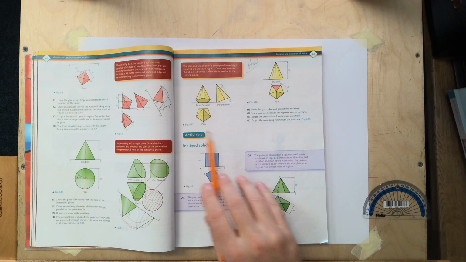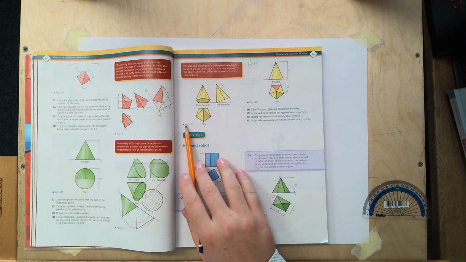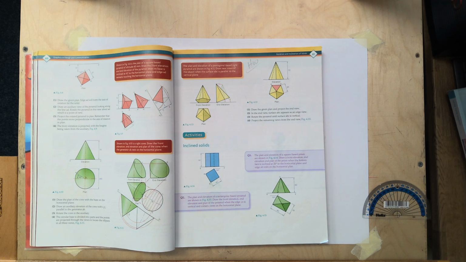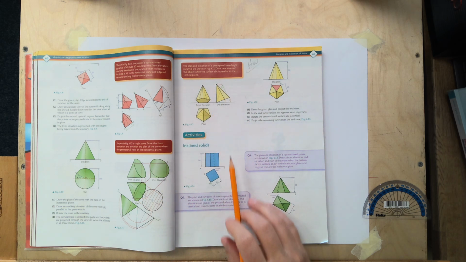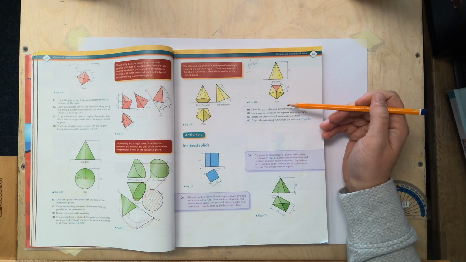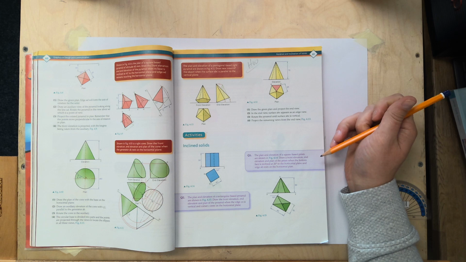Right, so today's homework is page 61 and it is figure 4.12. Okay, so this is our image here. The plan and elevation of a pentagonal based right pyramid are shown, figure 4.12. Draw the new views of the object when the surface ABC, this pink surface here, is parallel to the vertical plane. Okay, so it's parallel to the vertical plane.